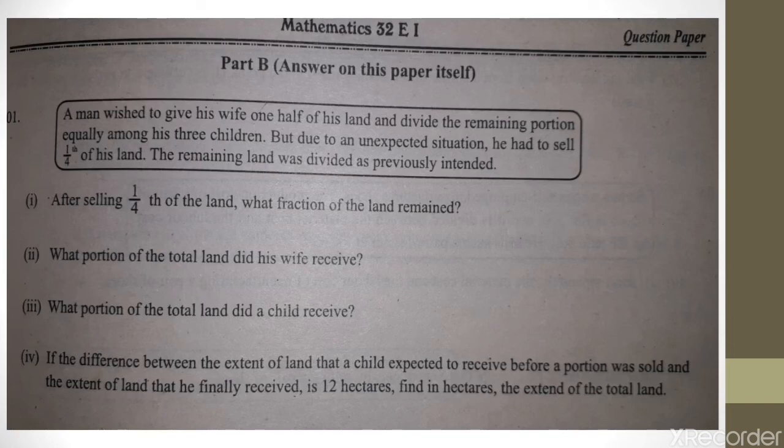A man wished to give his wife 1/2 of his land and divide the remaining portion equally among his 3 children. But due to an unexpected situation, he had to sell 1/4 of his land. The remaining land was divided as previously intended. So the first question they ask: after selling 1/4 of the land, what fraction of the land remains?